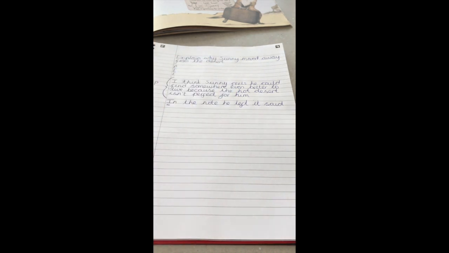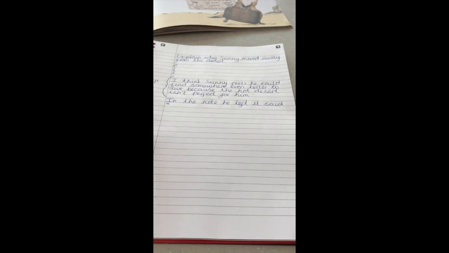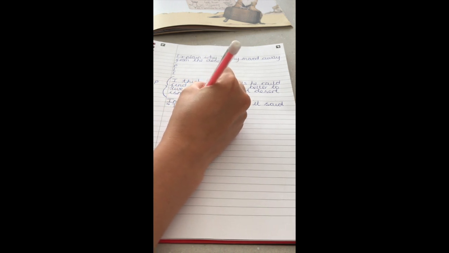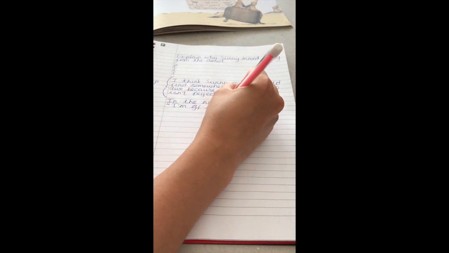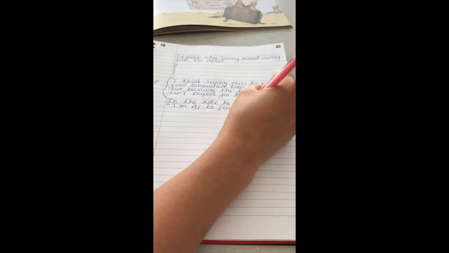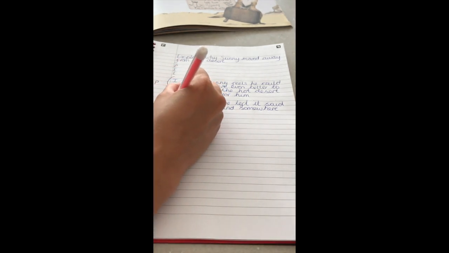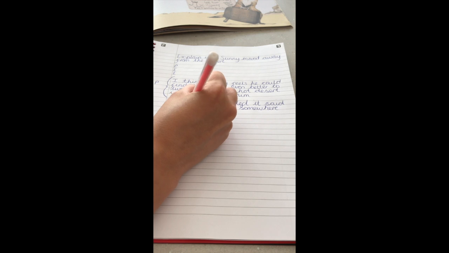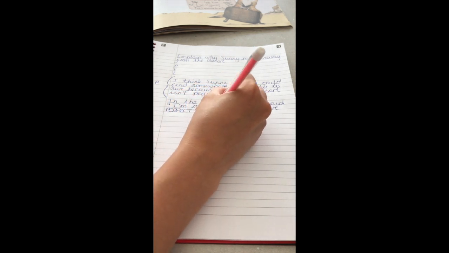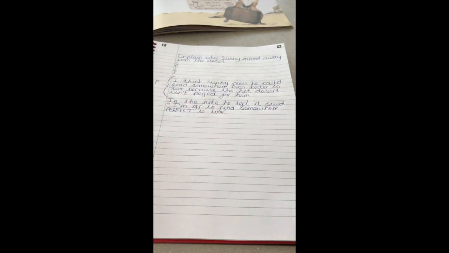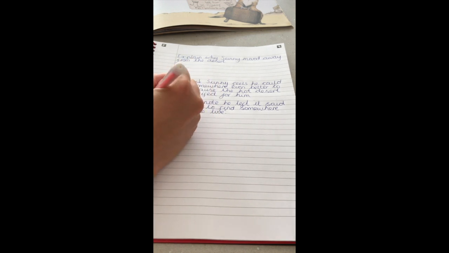Now remember, if I'm using some evidence from the text, I'm using a quote from the text, I have to use my quotation marks. So in the note he left, it said, "I'm off to find somewhere," and I'm going to write "perfect" in capital letters because that's what he's done, "somewhere PERFECT to live," because that's what he has said, and I've ended it with my quotation marks there. So that is my E in my P-E-E.